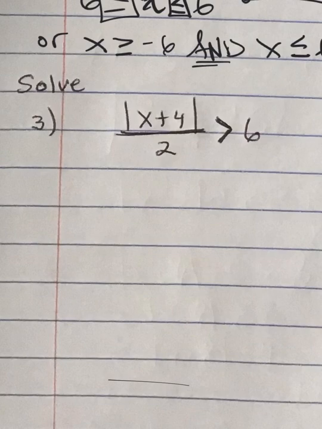So remember, step 1 is to isolate the absolute value, so anything that is outside of the absolute value. And notice we have a divide by 2 in the denominator and the absolute value in the numerator. So we have to undo that dividing by 2. Remember, to undo division, we multiply. So we're going to multiply by 2.